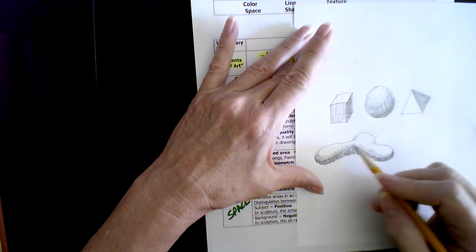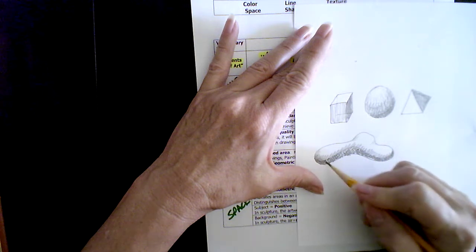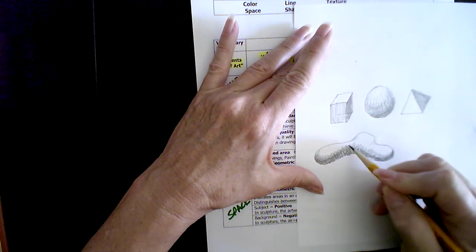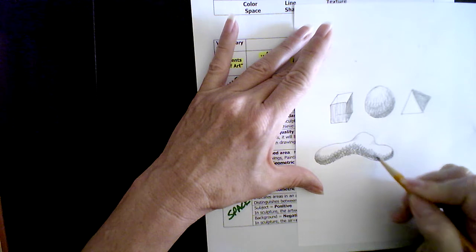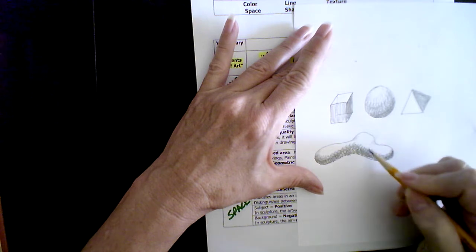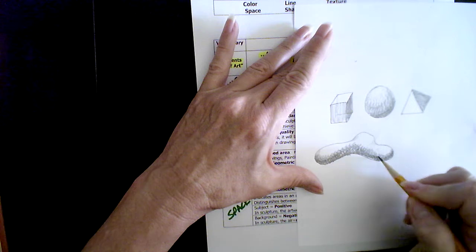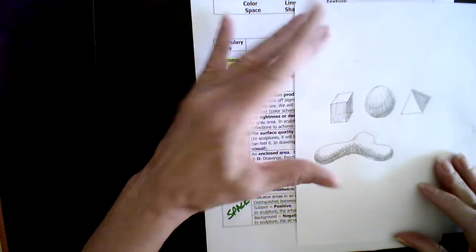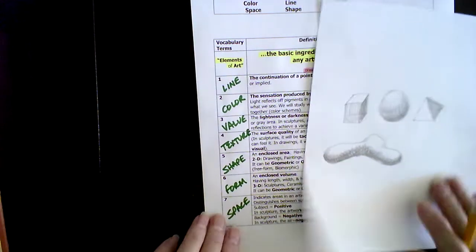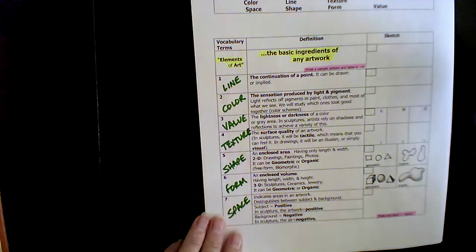Okay, so the edge right here is a little bit rough, so I want to blend a little layer of gray there to make the transition somewhat better. And that gives me my geometric and my organic forms.